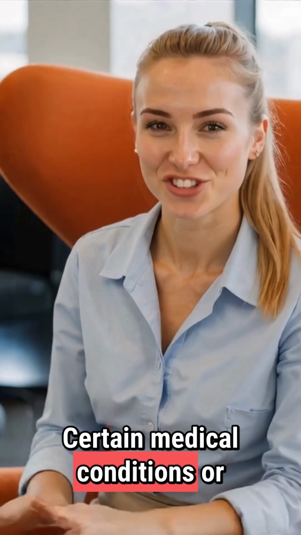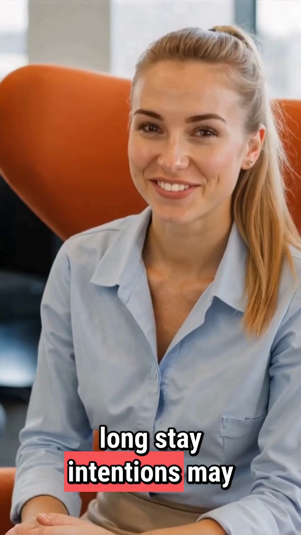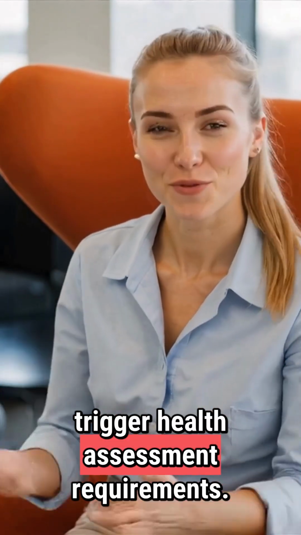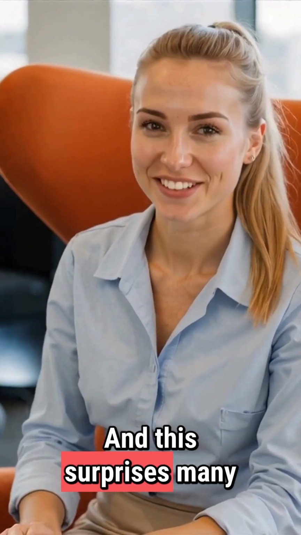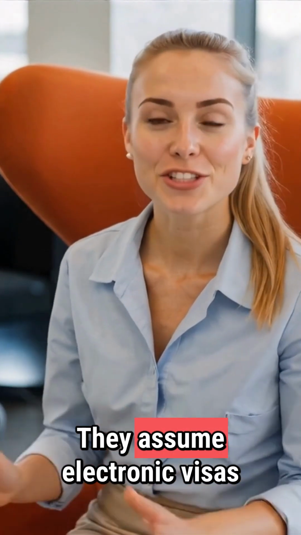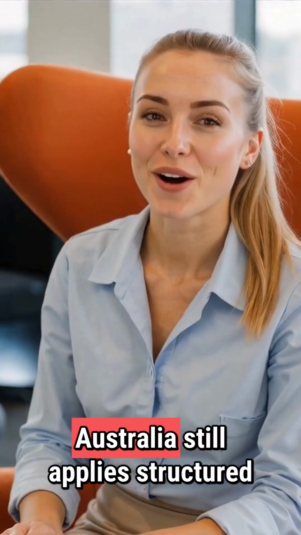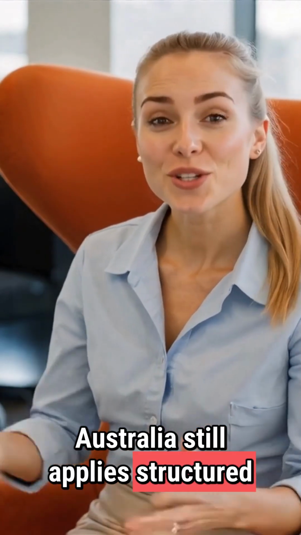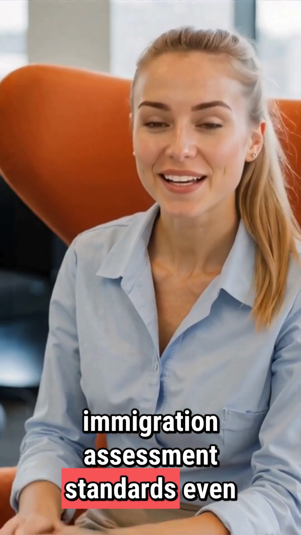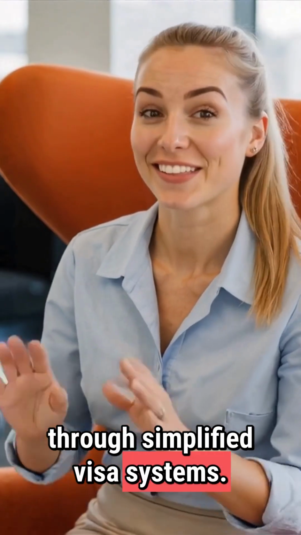Certain medical conditions or long stay intentions may trigger health assessment requirements, and this surprises many travelers. They assume electronic visas mean zero immigration scrutiny. That is not true. Australia still applies structured immigration assessment standards, even through simplified visa systems.